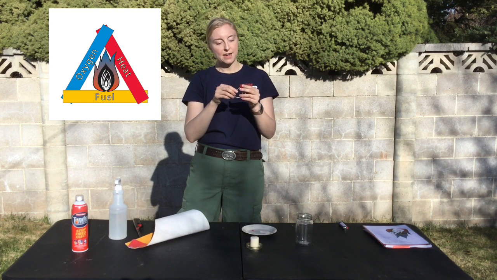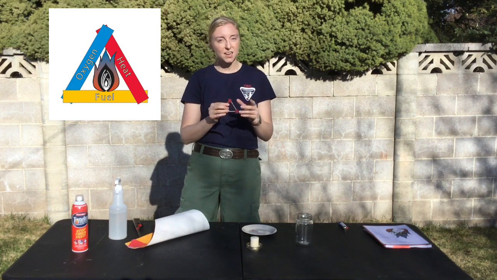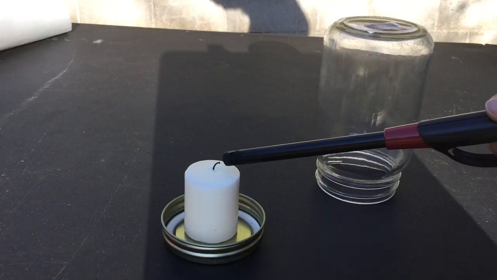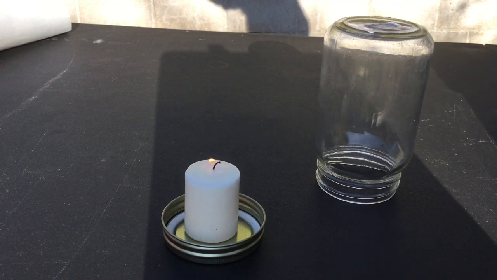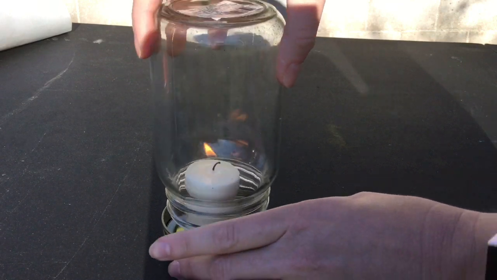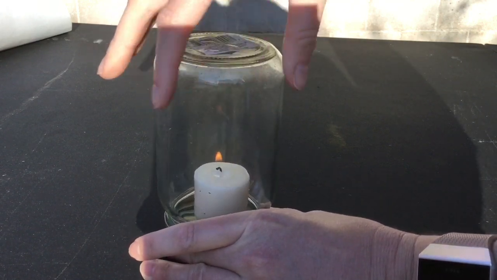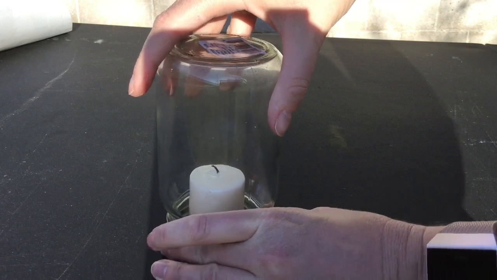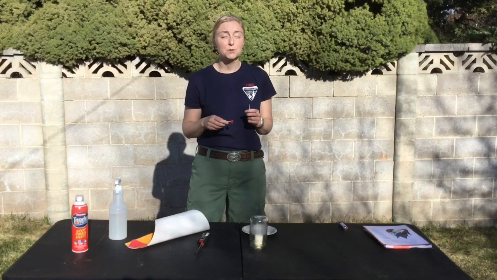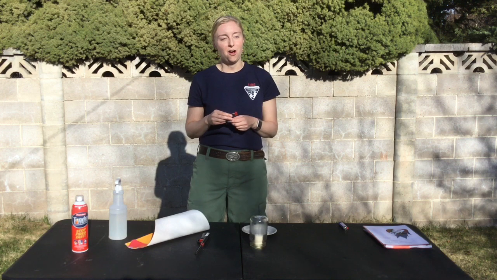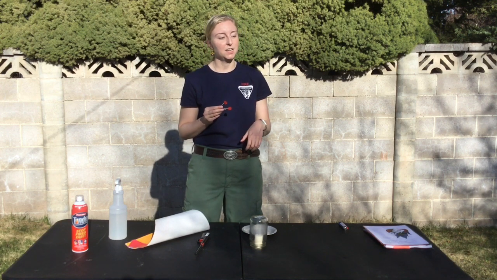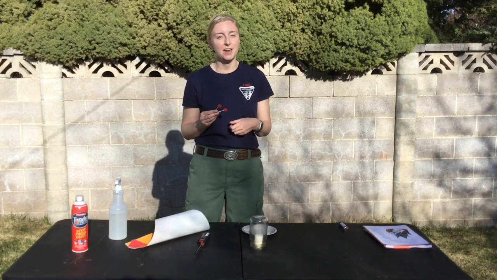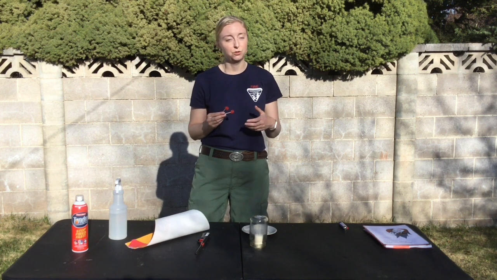Now, how could we get rid of oxygen? And we'll take a look at this. So fire, we'll light the candle. And now we're going to take away its oxygen. So some ways that we can get rid of oxygen are from smothering the fire. That's a technique people use when they put out their campfires, is they bury it in dirt so that it doesn't have any air available to it.